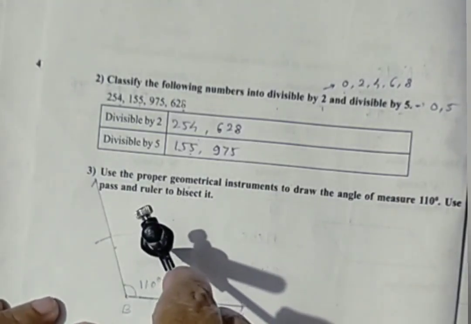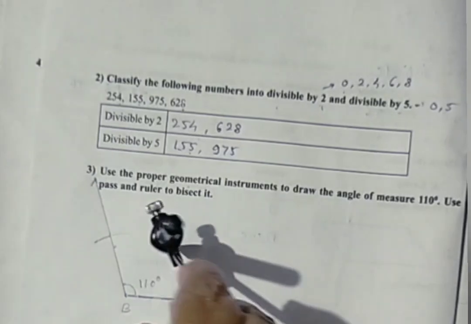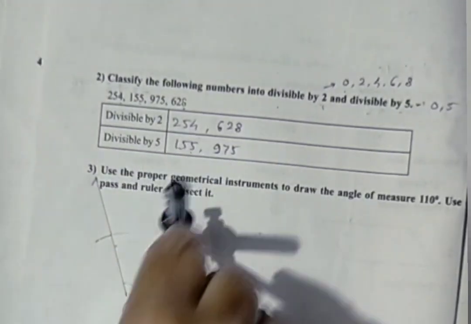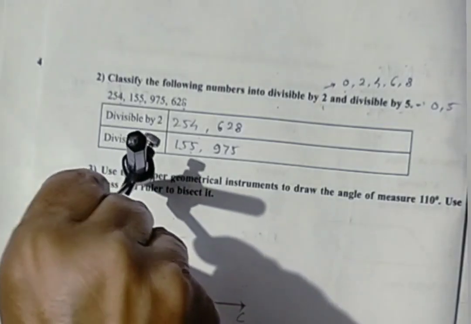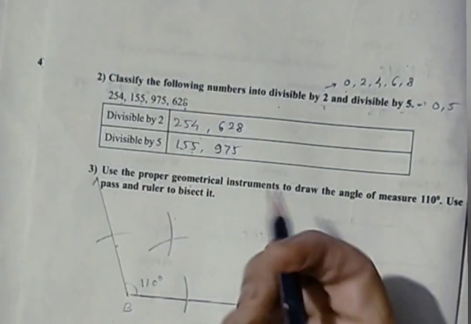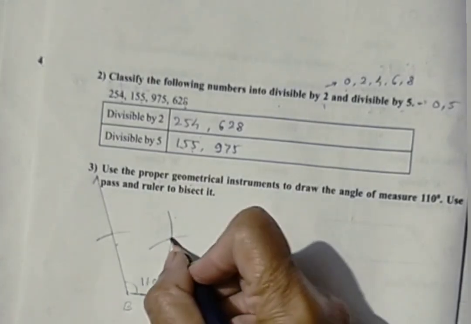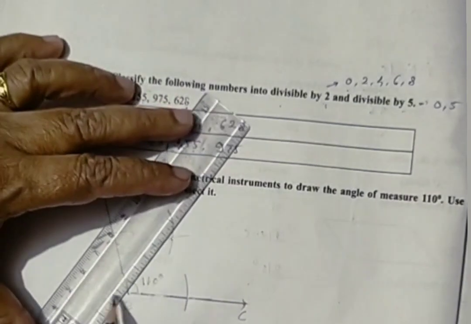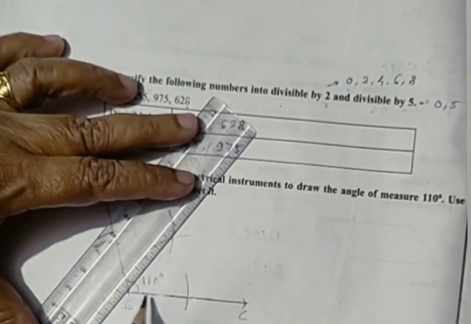Put on the intersection of the rays and arc. This is the point of intersection of the arc. This point connect to B.